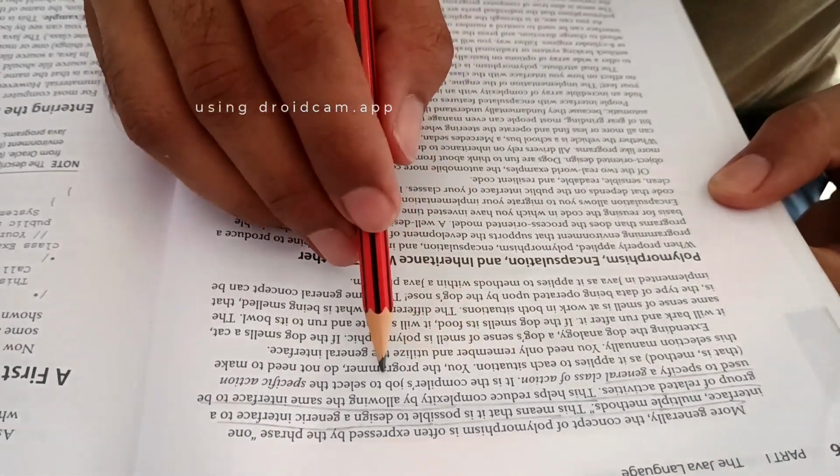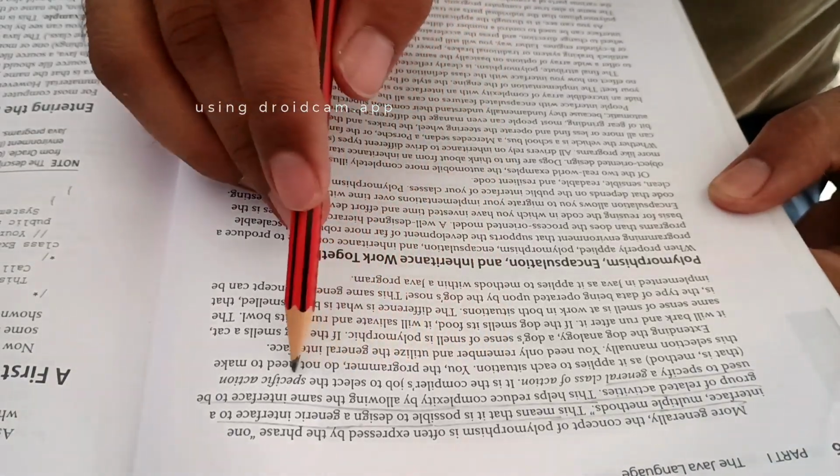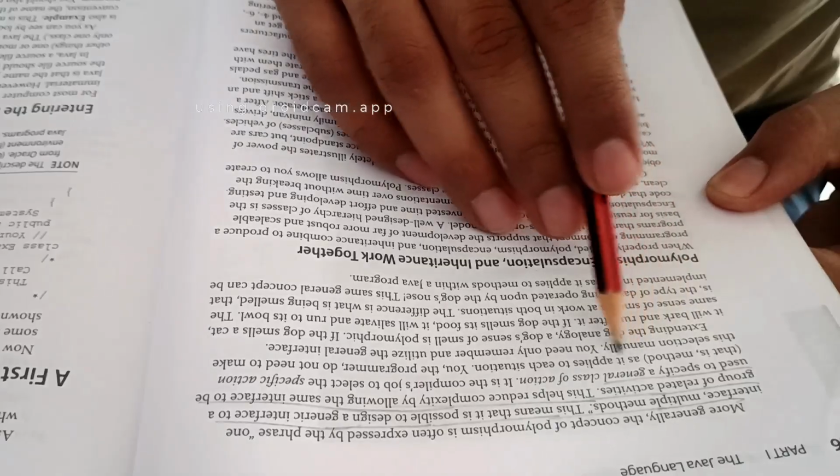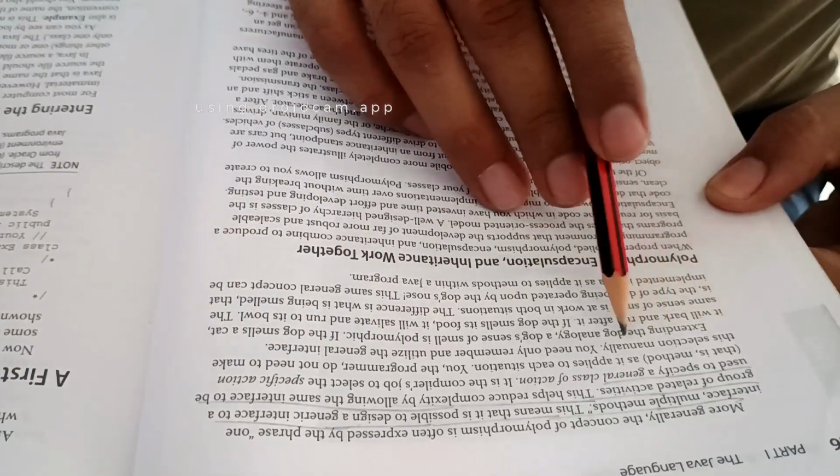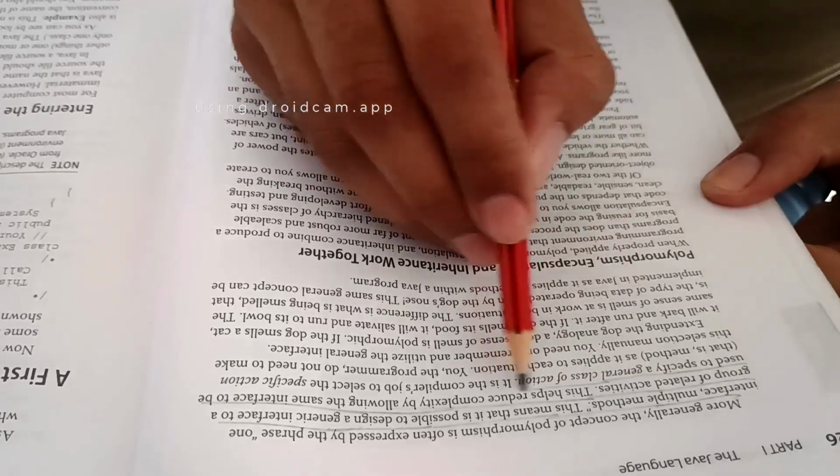It is a compiler's job to select the specific action, that is, method, as it applies to each situation. You, the programmer, do not need to make the selection manually. You only need to remember and utilize the general interface.